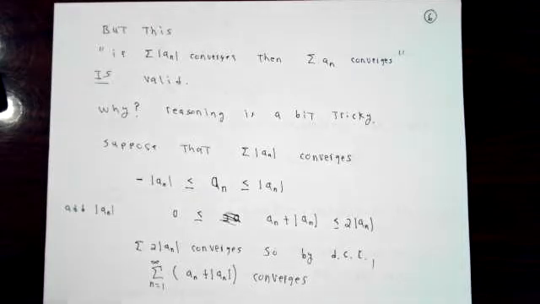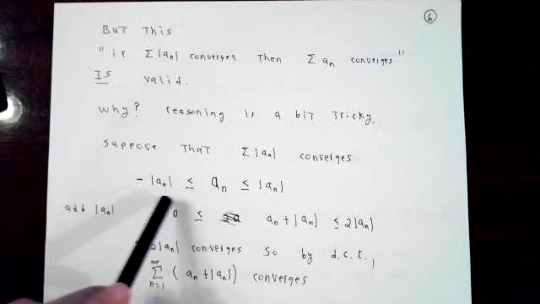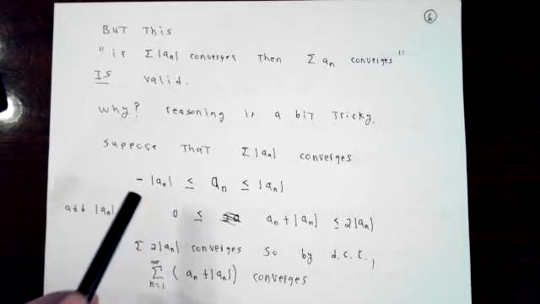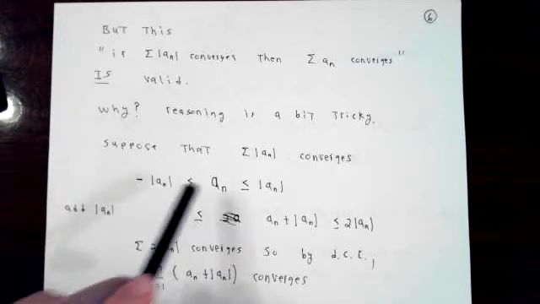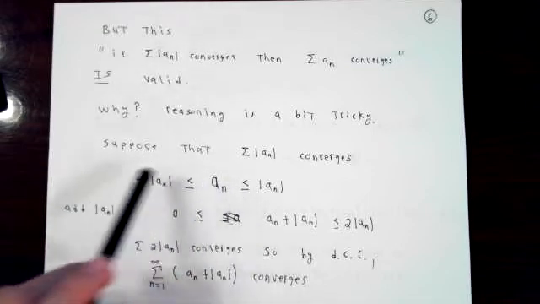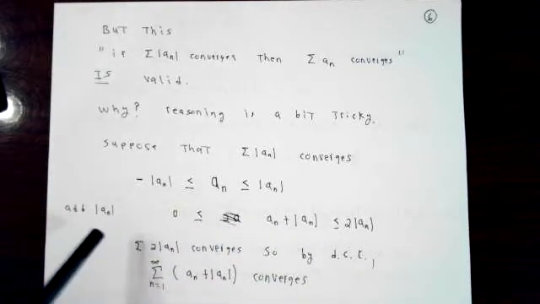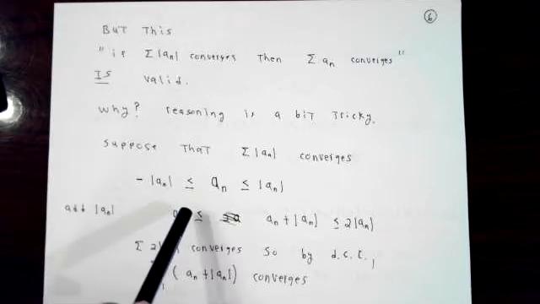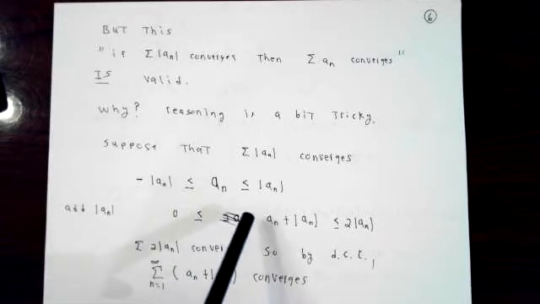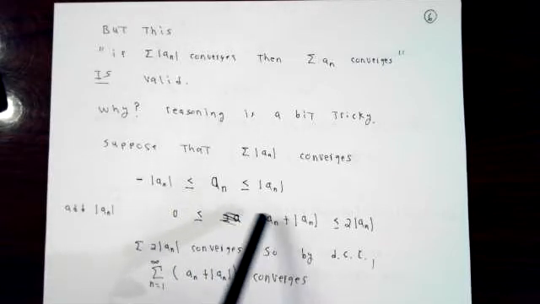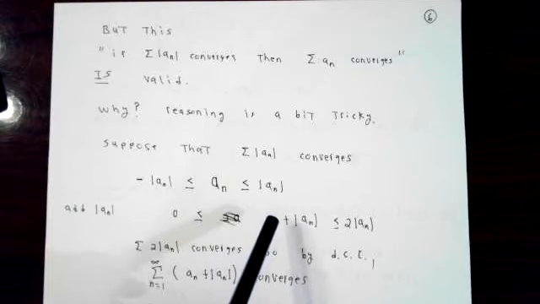On the other hand, absolute value of -7 is 7, and the negative of that would be -7. If a_n were -7, this part would read -7 less than or equal to -7, which is true, and the whole inequality would read -7 is less than or equal to -7, which is less than or equal to 7, which is true.